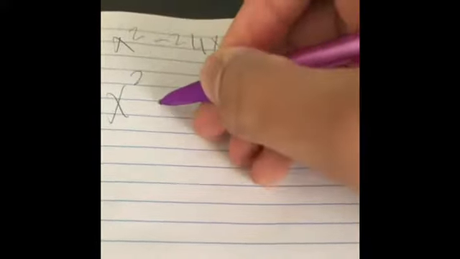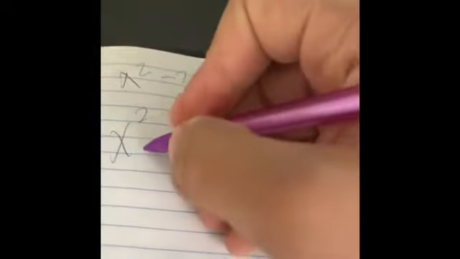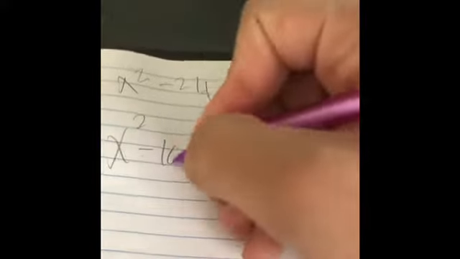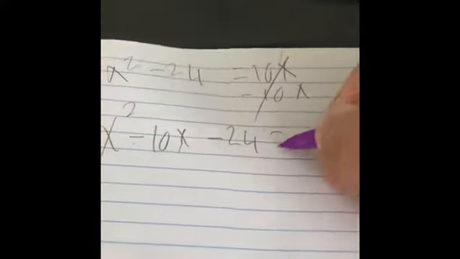So first off, we want to get the 10x over here. So we're going to do the same thing, x squared. But instead, we're going to do, oh, this is not supposed to be an x, my bad. 24 is not supposed to have an x on it. Then we're going to do minus 10x over here. So then we can put it here, x squared minus 10x minus 24 equals 0. So that's our new equation now.